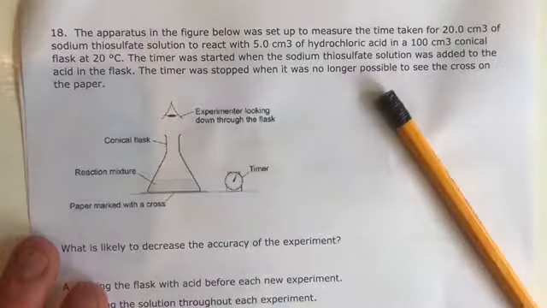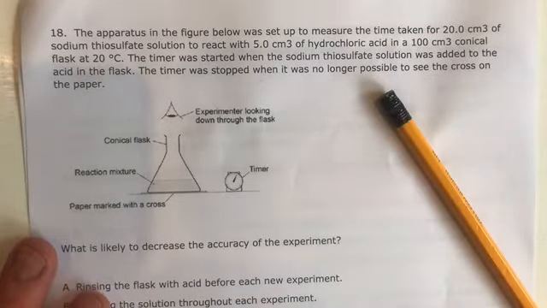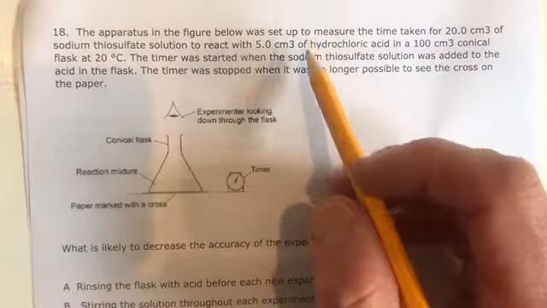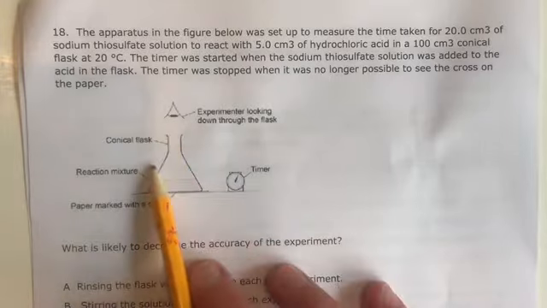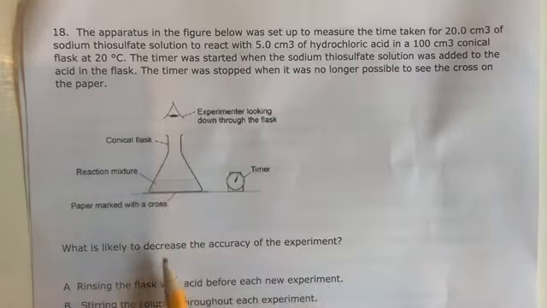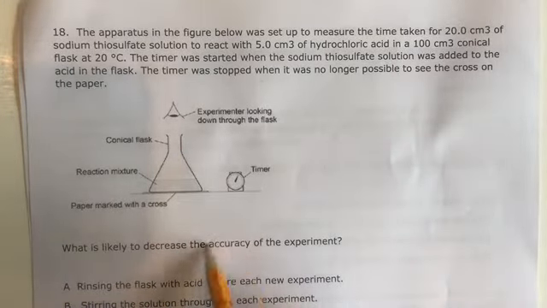Where are we now? 17, 18. Here we go. Oh, it's this one. Okay. So this is the old thiosulfate cross. You might remember it from GCSE fun times. So we've got a little bit here. What's going on? They're looking at the cross. Blah, blah, blah. What's likely to decrease the accuracy, right?